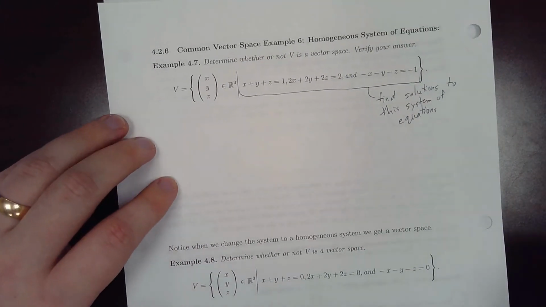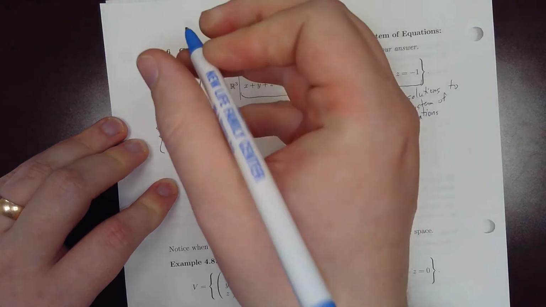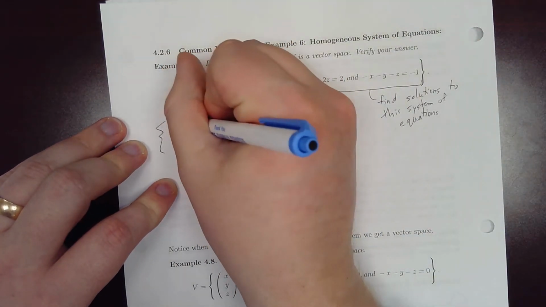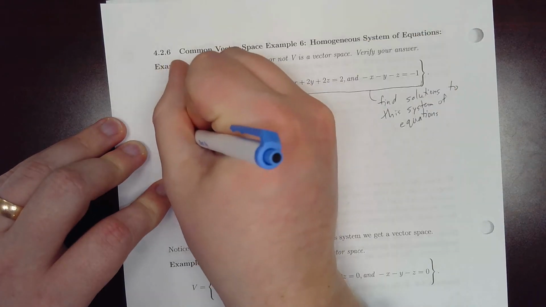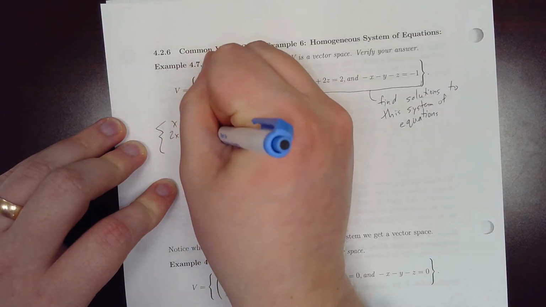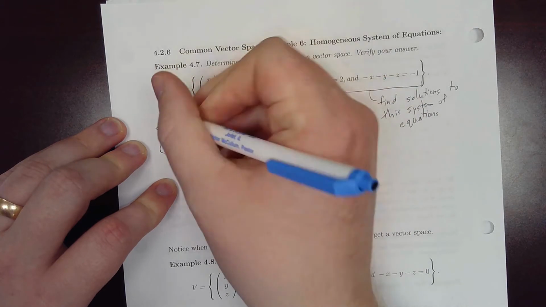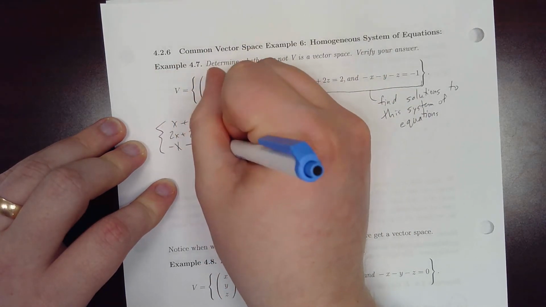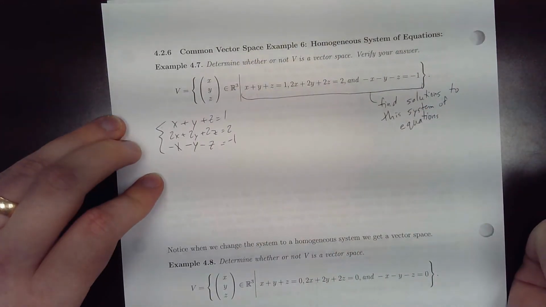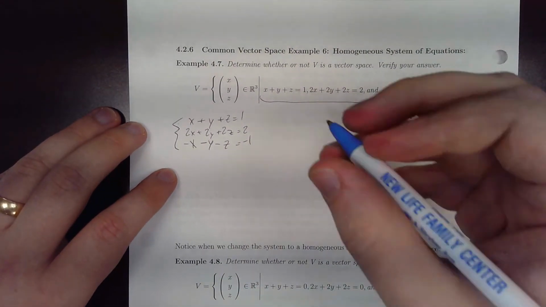Okay, so that means we have to look at the set of equations x plus y plus z equals 1, 2x plus 2y plus 2z equals 2, and negative x minus y minus z equals negative 1. So this is not homogeneous.